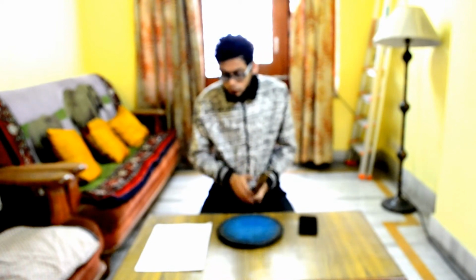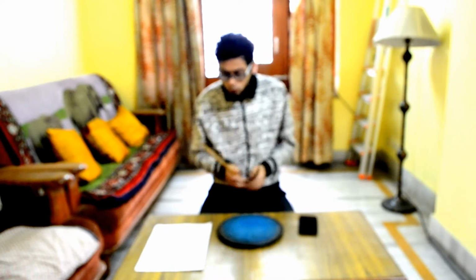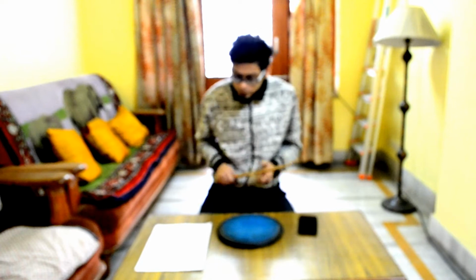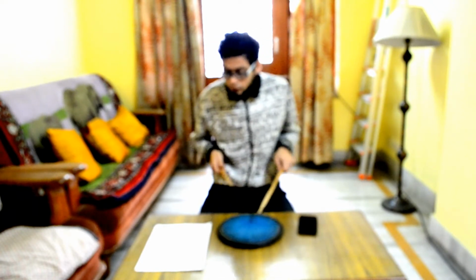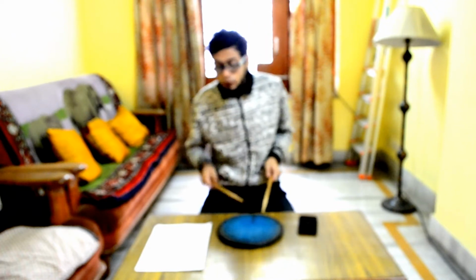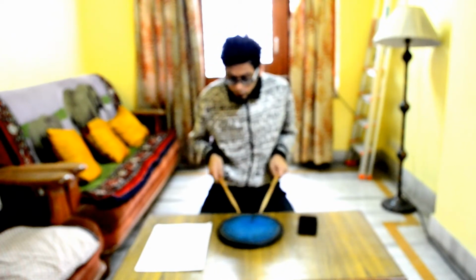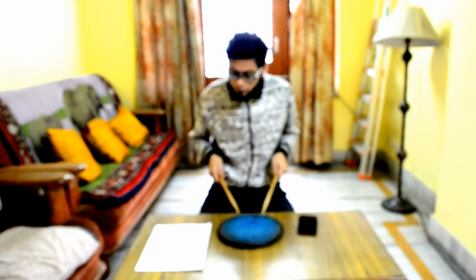So, three patterns. If I play them once, it would be right, left, right, left, right, left, right, left, right, left. Another time, right, left, right, left, right, left, right, left, right, left, right, left.